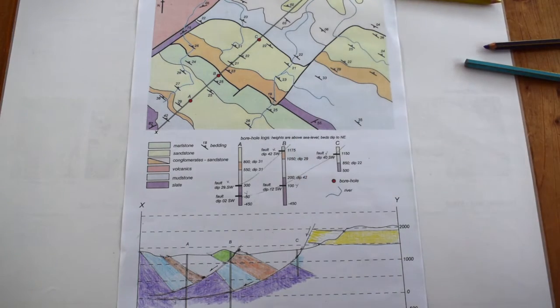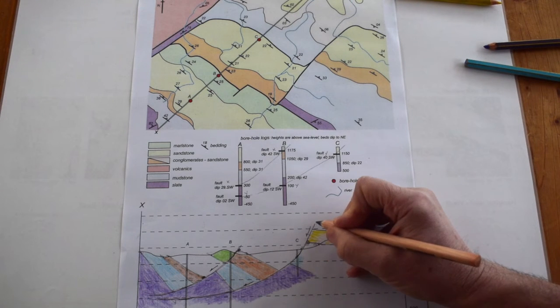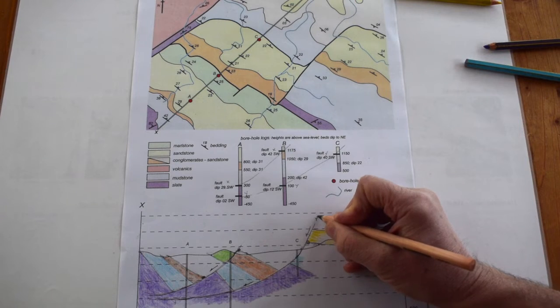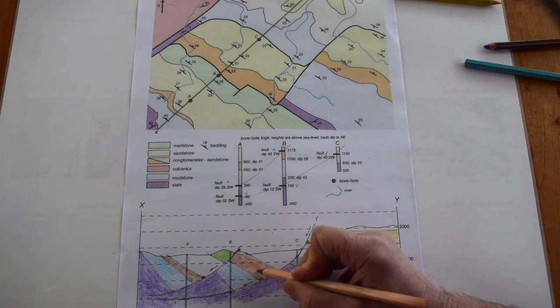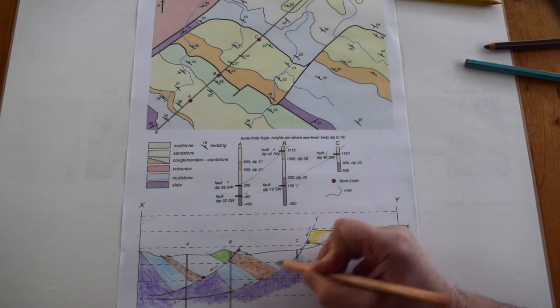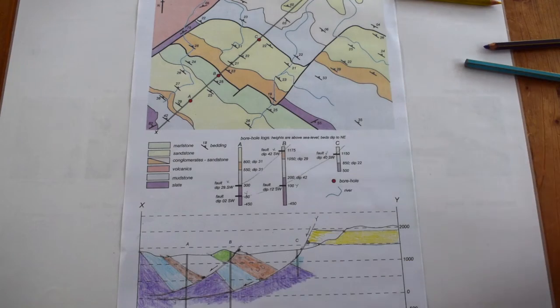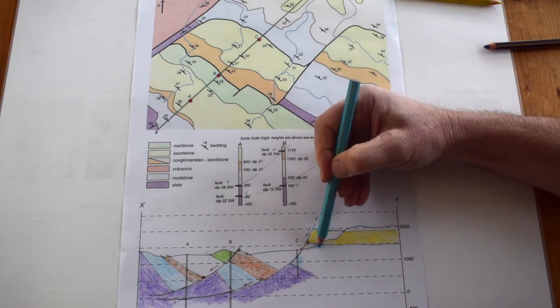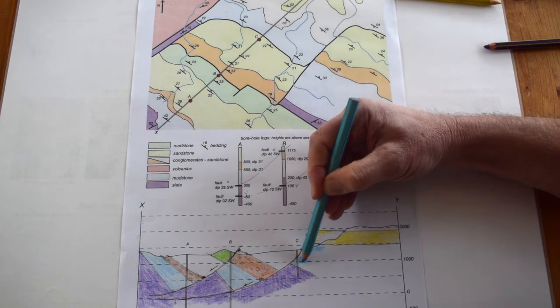And the key point here is that this point here in the footwall to fault Y goes down to here. The conglomerate is the lateral equivalent to the sandstone here on the hanging wall side of the fault. Finally, of course, we can put in the deeper mudstone that lies underneath in here.